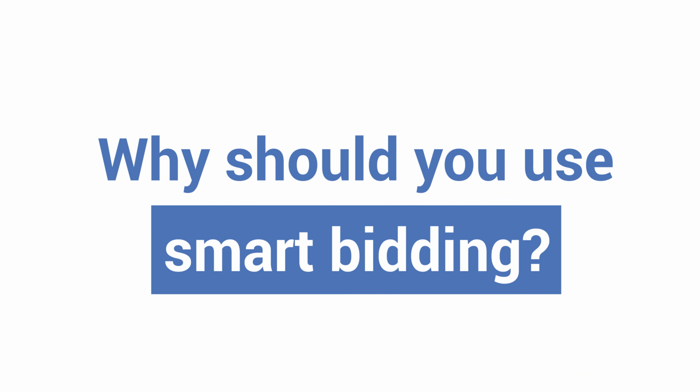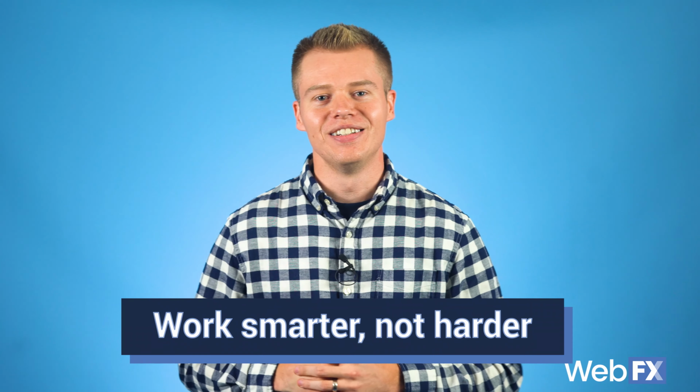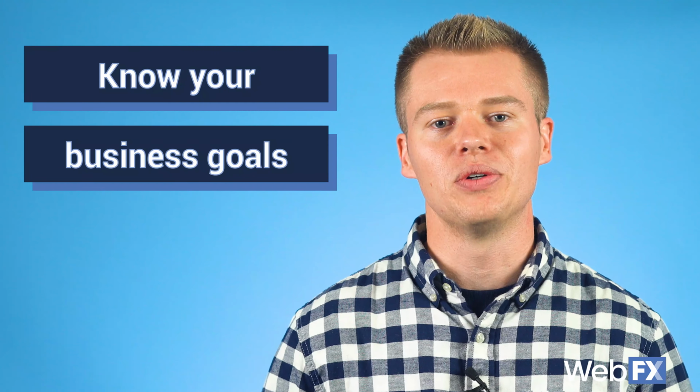Why should you use smart bidding for your business? Have you heard of the phrase work smarter, not harder? Well, that's what smart bidding helps you do. You don't have to set bids manually for every keyword you want to target and hope to get great value. You just have to know your business goals and let Google Ads do the bidding for you. You're using your business's resources efficiently and you have the data to prove it.